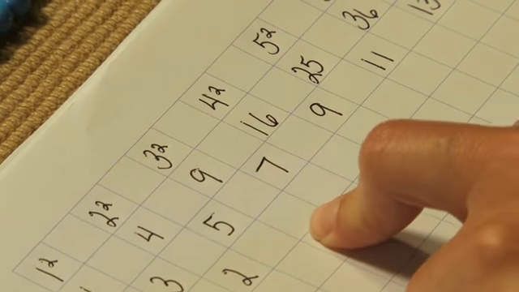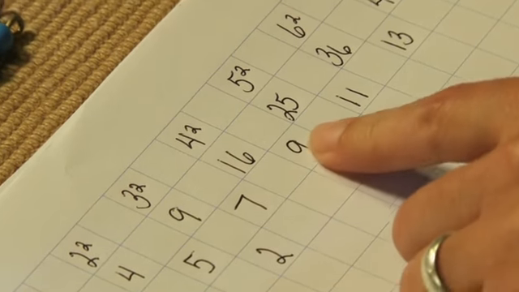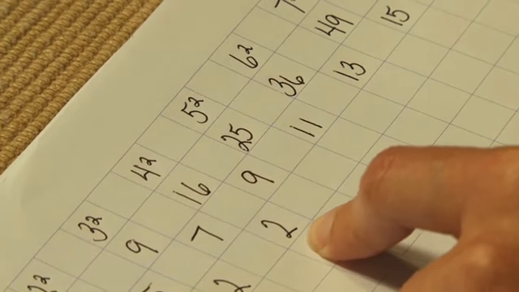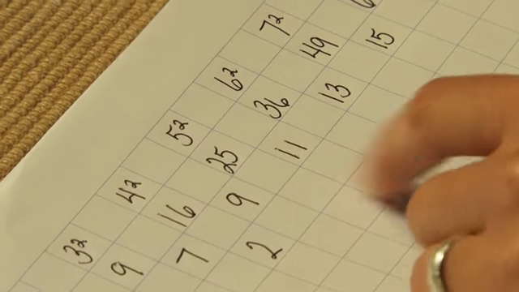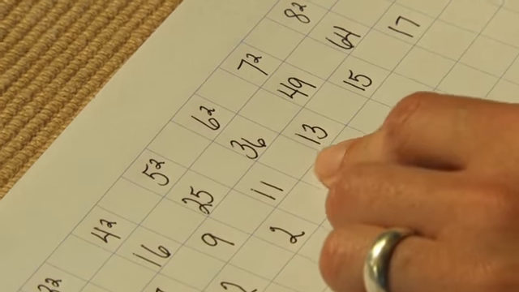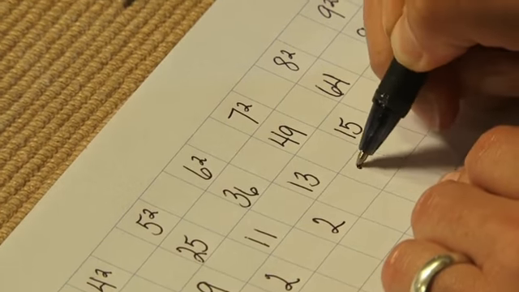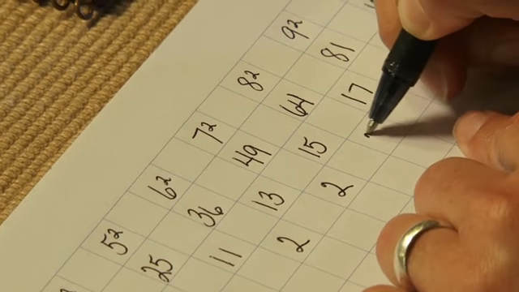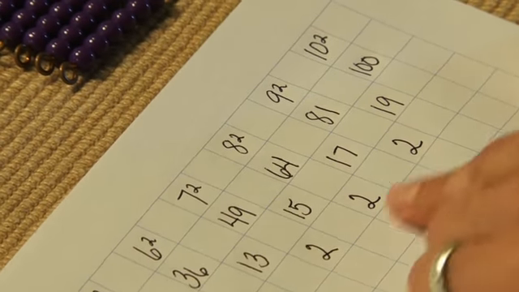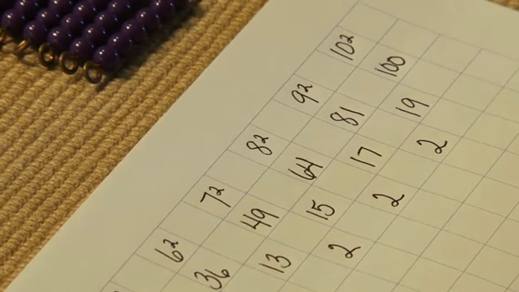The students would tell me the difference again is 2. 9 minus 7, 2 is our difference. 11 minus 9, 2. And the students could continue. 13 minus 11, 15 minus 13, all the way across. And we've found that we have a constant pattern through the scale.